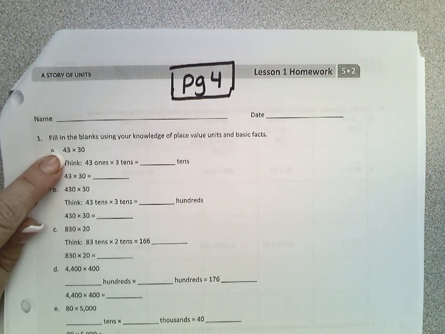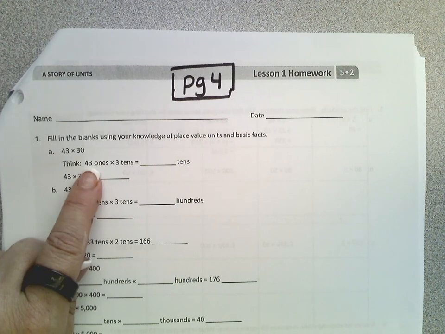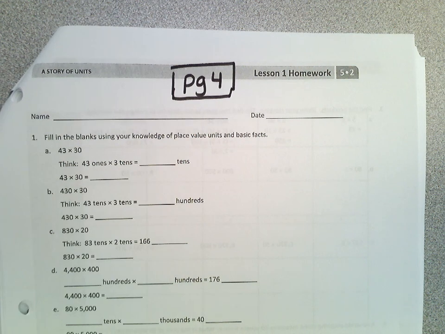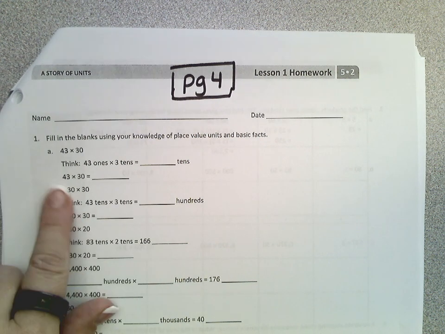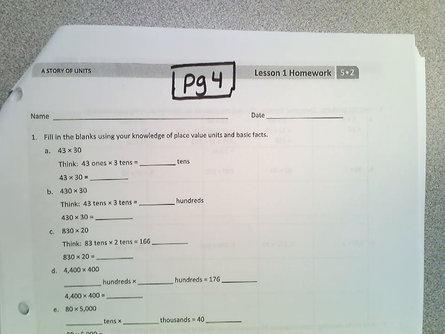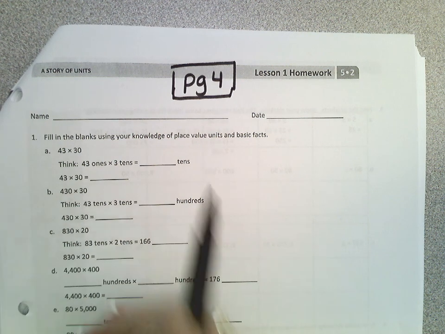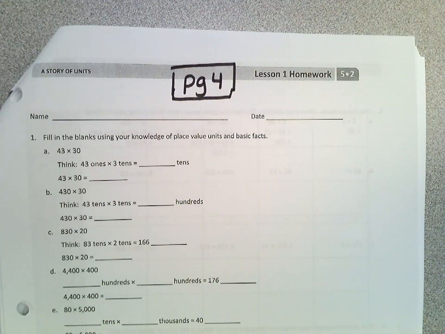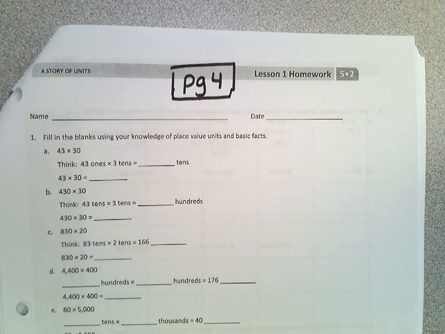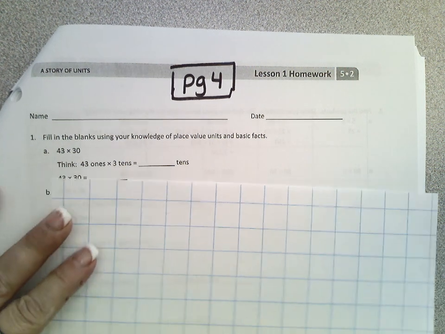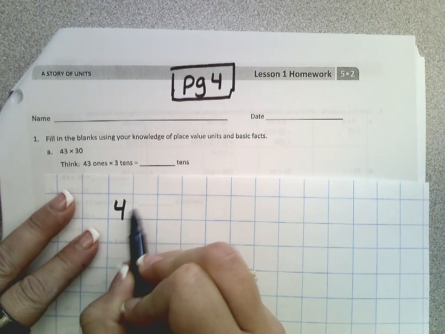So if you look at the first one, it's 43 times 30. And they tell us to think about doing 43 ones times 3 tens. But I'm going to show you a little bit easier way to do that. So we're going to do some of this work, but we're going to do it on graph paper. So the substitute could pause here, get some graph paper. All right, so I'd like for you to write this problem.